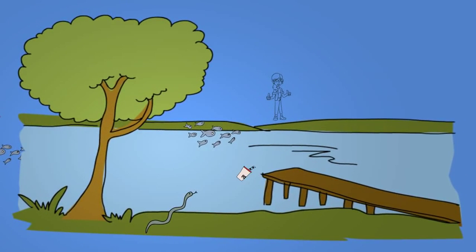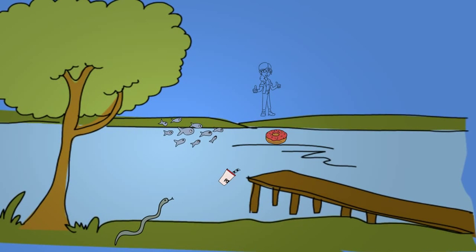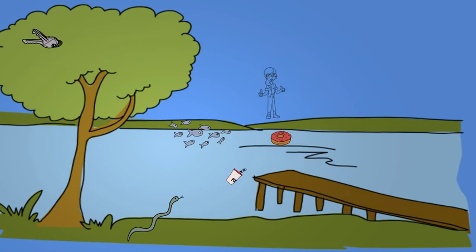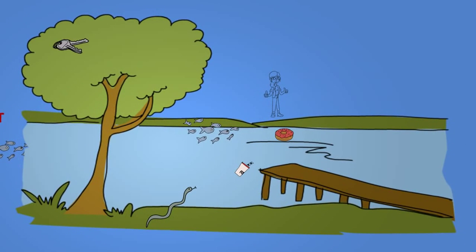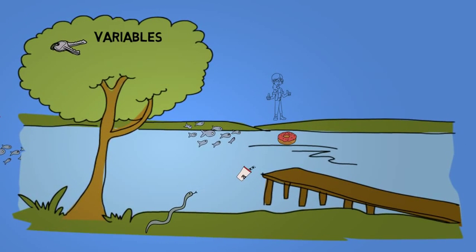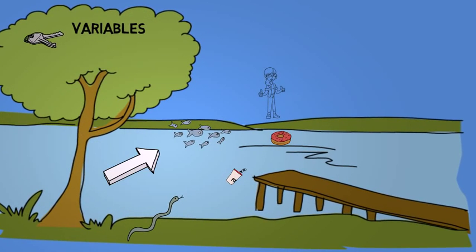So Jenna has observed for us that fish sometimes leap from the water, and she has also observed that there are items near these fish, such as a snake or soda cup or donut. So let's go back to our keys. First of all, those variables. Let's identify the experimental variables here.